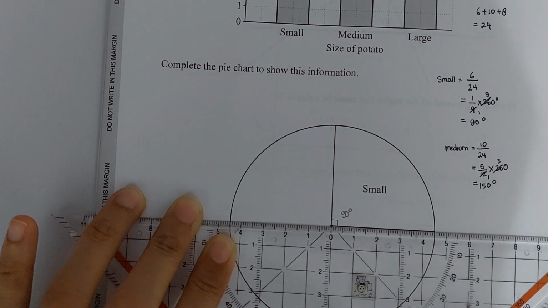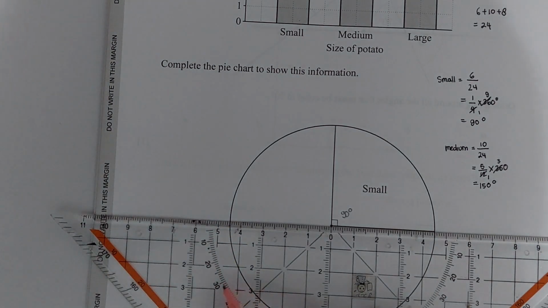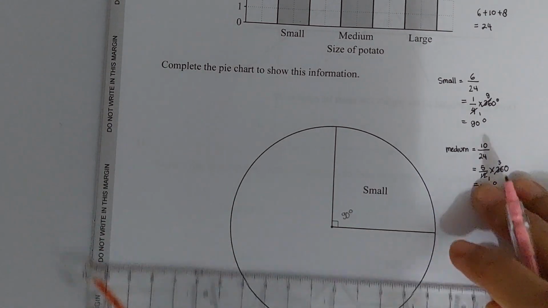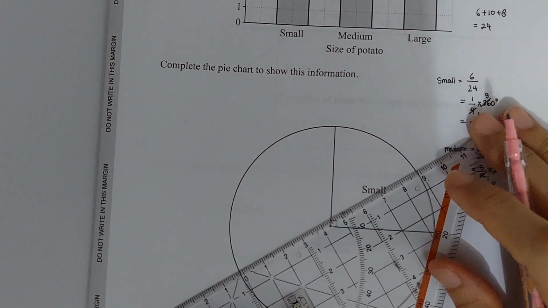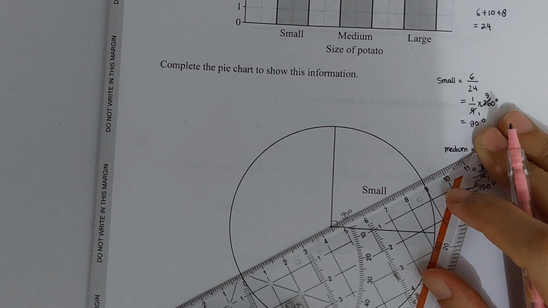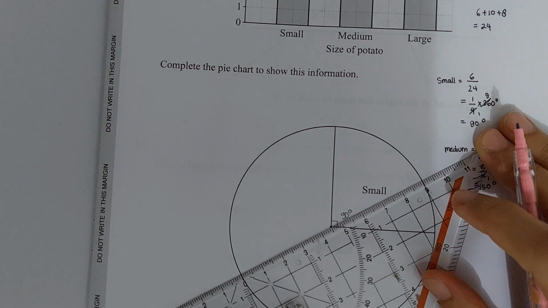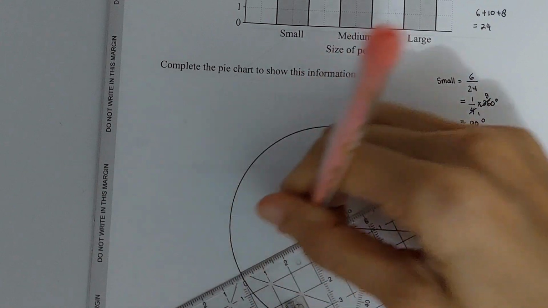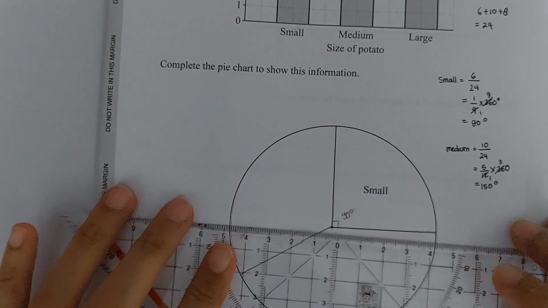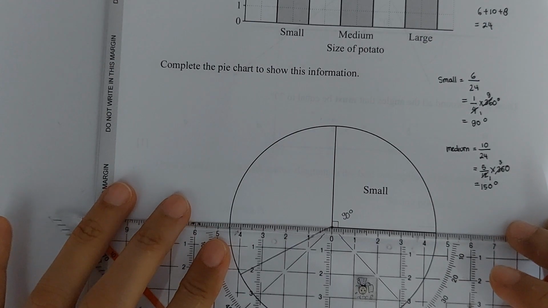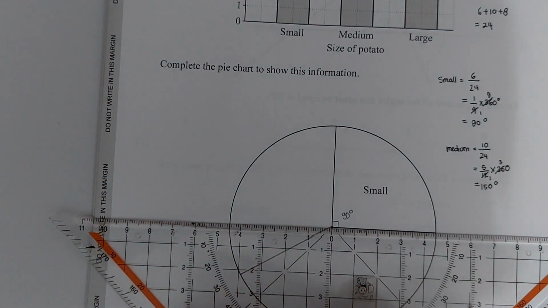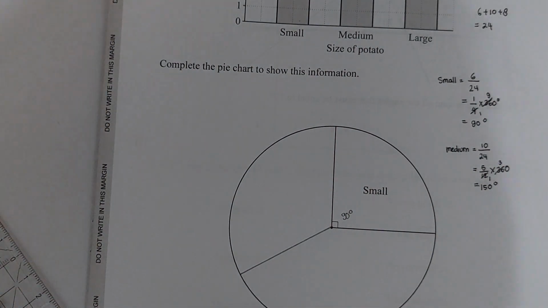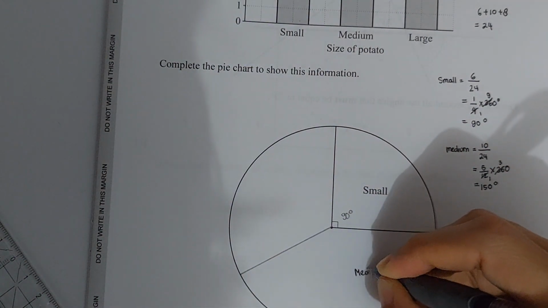10, 20, 90, 100, 110, 120, 30, 40, 50 here. So I will draw it here, right? And then after that, I will point it to the center. This one. Okay, that one is 150. I just want to check. This one here, 150. So this one will be for the medium.